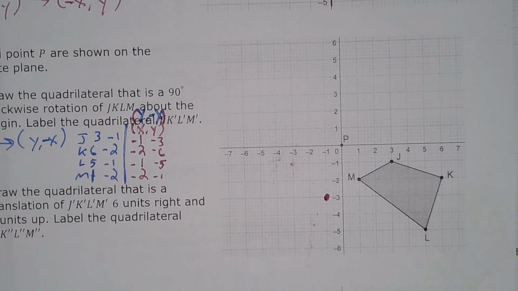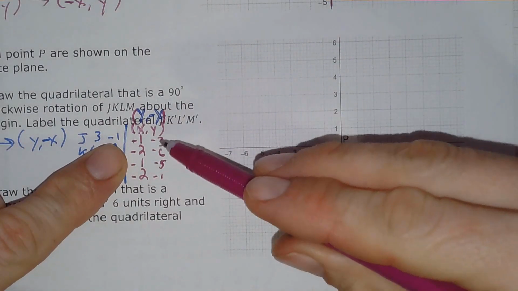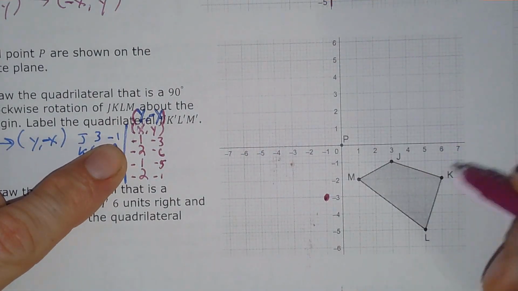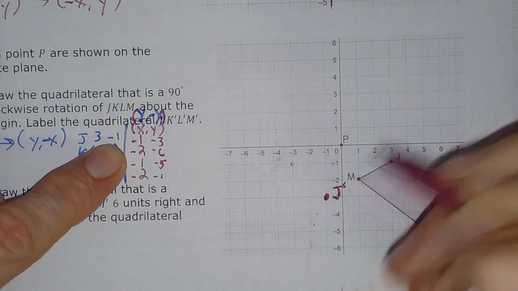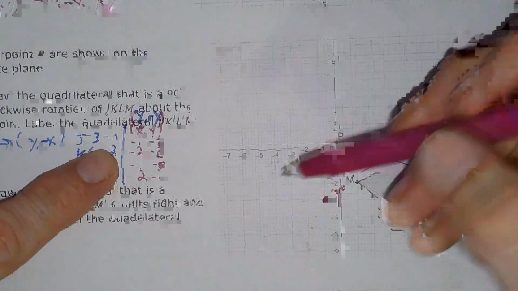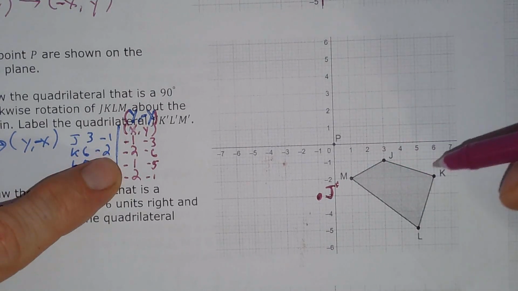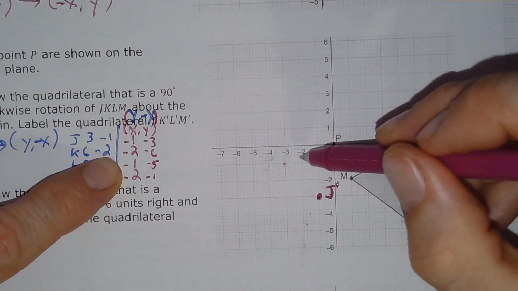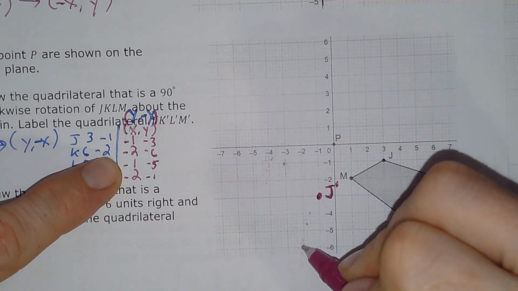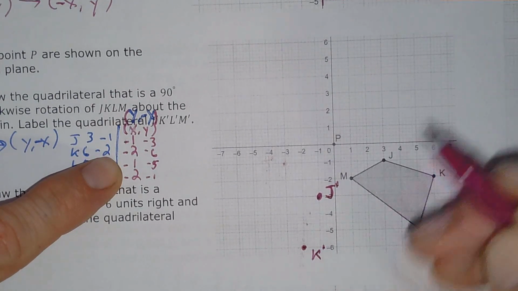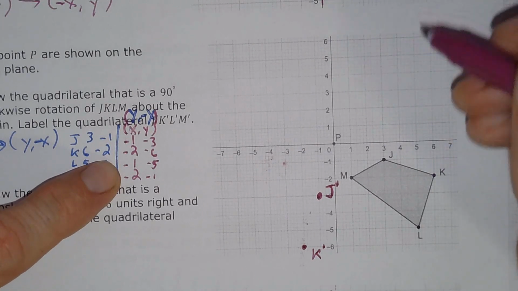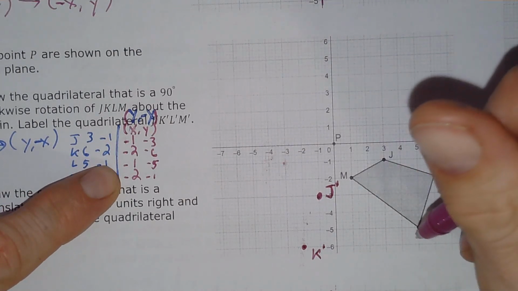All right, so plotting my points. I just marked negative 1, negative 3, and that is my J prime. Almost made a mistake there, but I think I caught it in time. Now I have, because it just didn't look funny when I plotted my next one, which was my K, which is negative 2, negative 6. They just seem to be too far away. So I almost made a point of marking error. Okay, that's K prime.